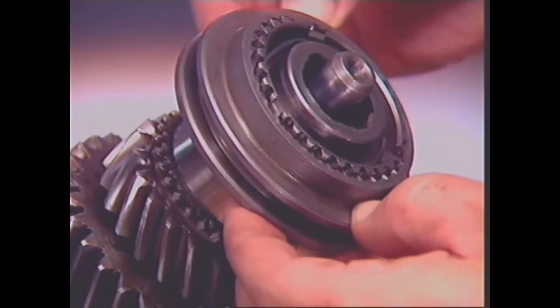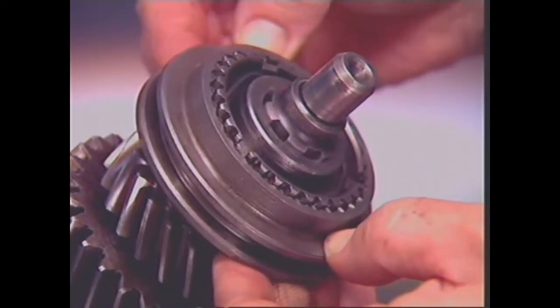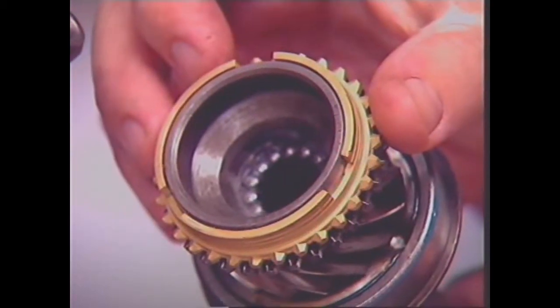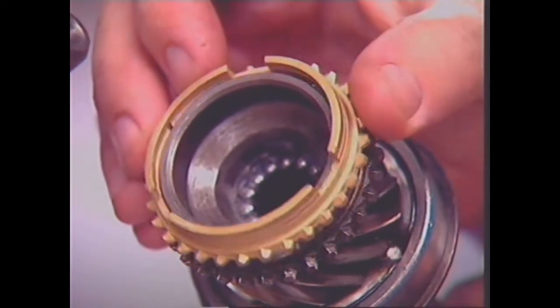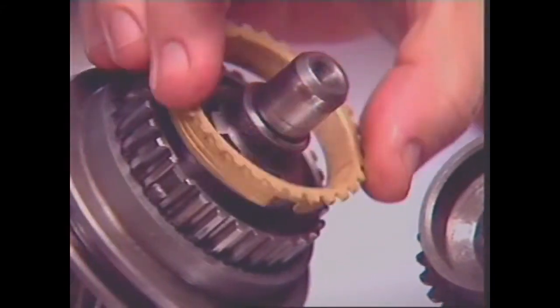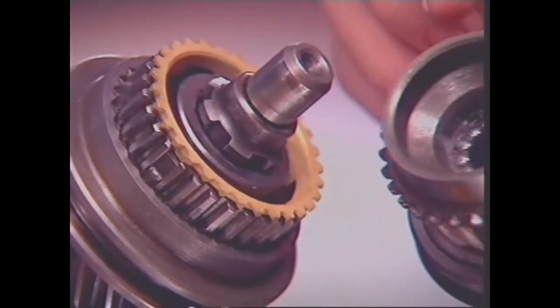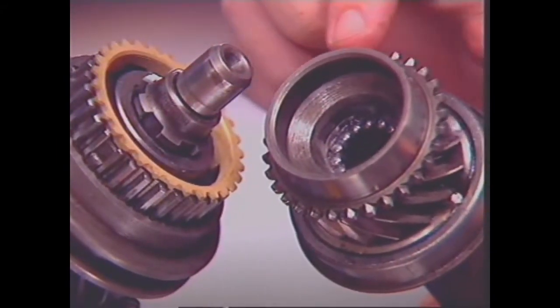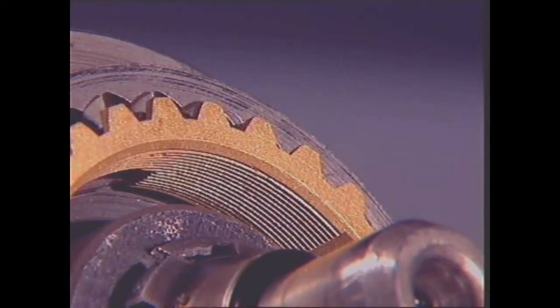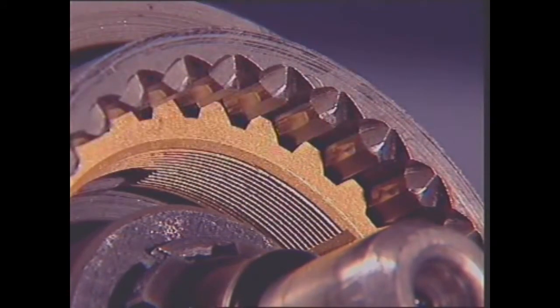When the synchronizer is assembled, the hub is splined to the main shaft, and the engagement sleeve is splined to the hub. A bronze Borg ring with recesses to accommodate the ends of the inserts is located in each end of the hub, and a conical inner surface faces a matching steel cone on the gear. Fine grooves are machined on the conical surface, and the teeth on the outer edge are the same size as the dog teeth on the gear and the spline on the sleeve.